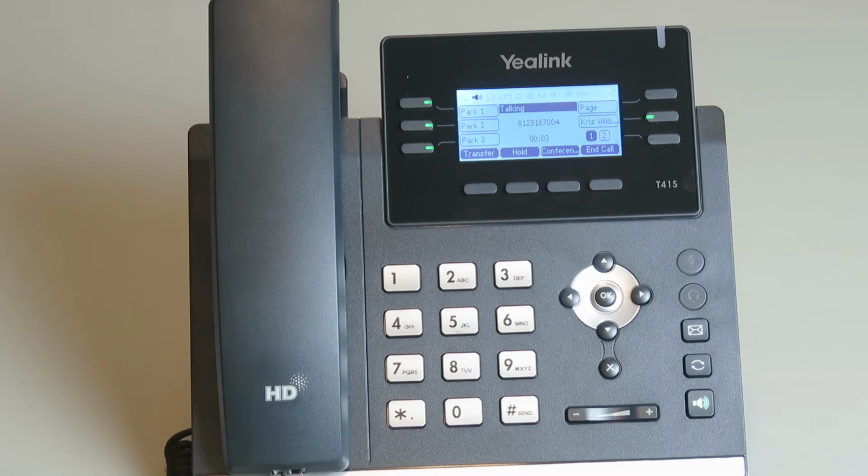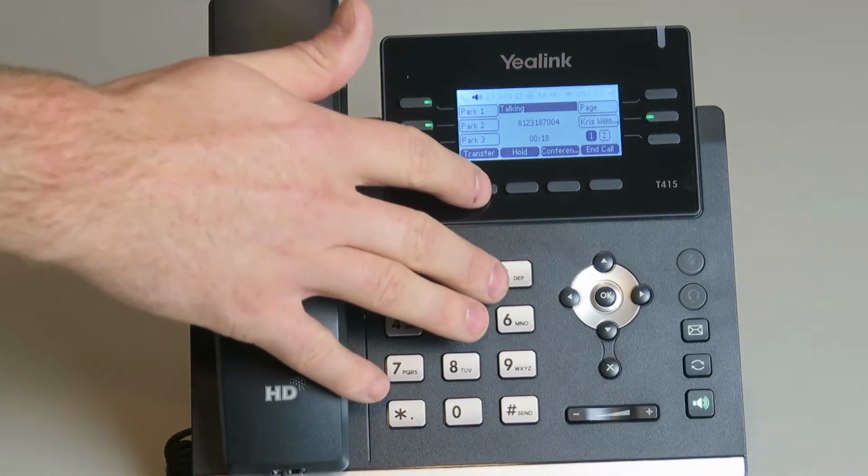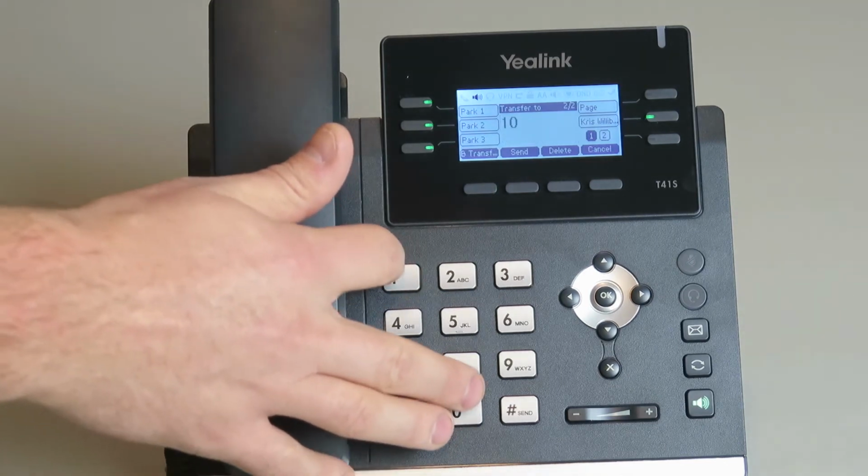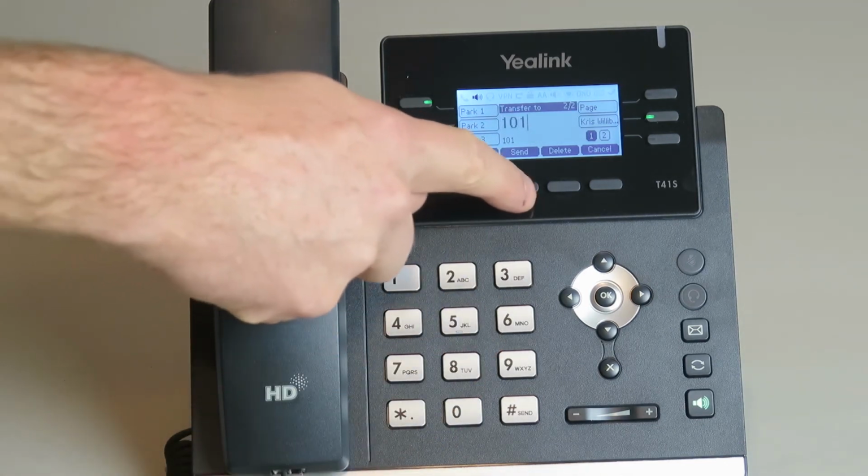Now, with that type of transfer, where you just dial the number and transfer, is what we call a blind transfer. So you're just going to send the call and you don't really care what happens to it. The other thing you can do is called a supervised transfer. With a supervised transfer, you push the transfer button, we dial the extension, and then instead of hitting transfer again, we push send.